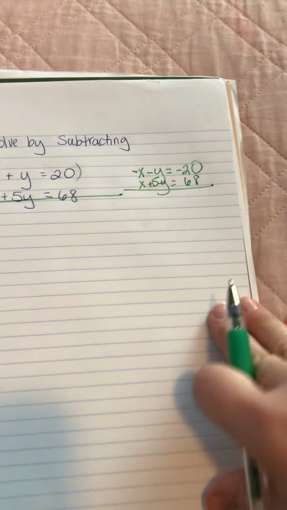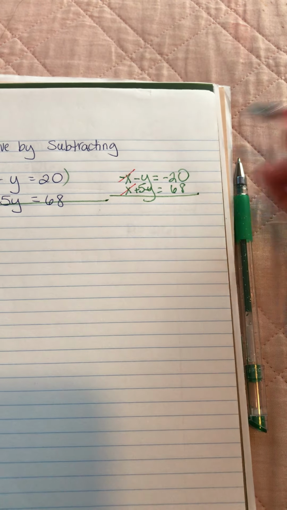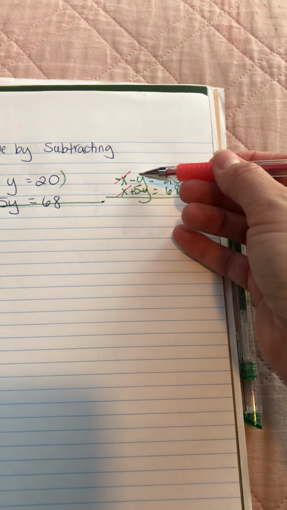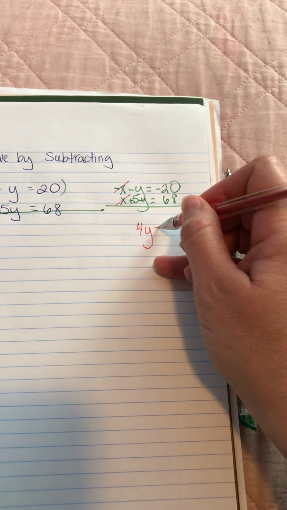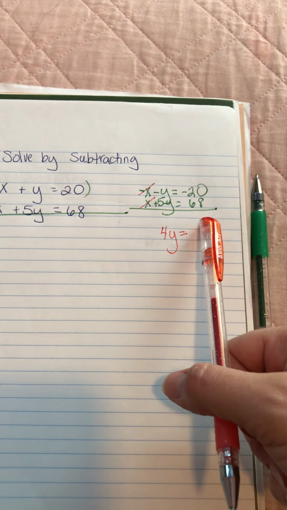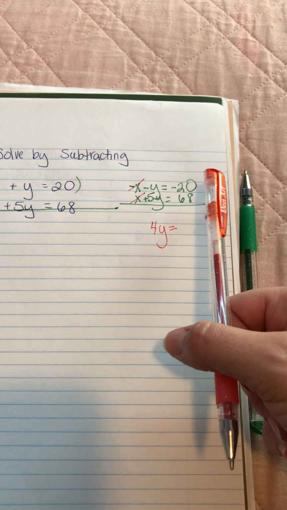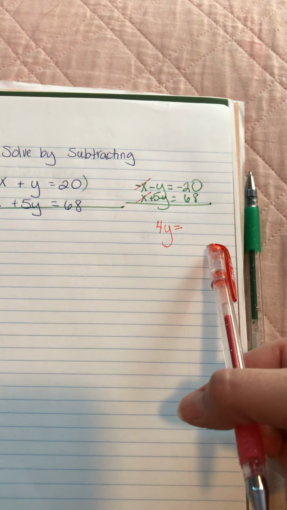Okay? Now we can see that our two x's here are no longer. 5y minus a y is going to give us 4y equals, now we have a positive 68 and a negative 20, which means we're going to subtract and take the sign of the bigger number.